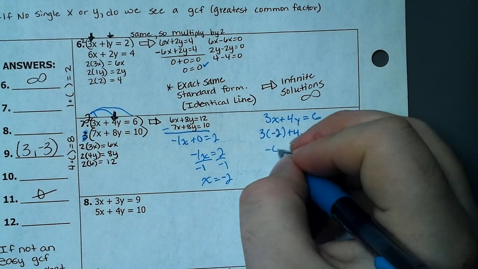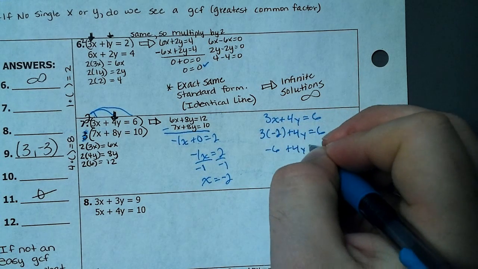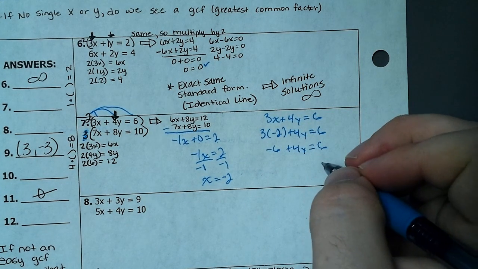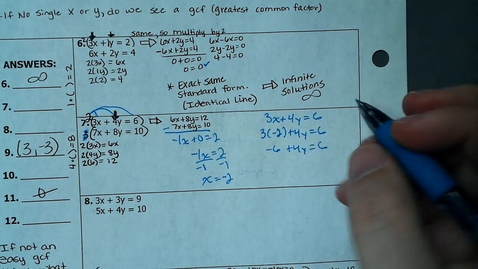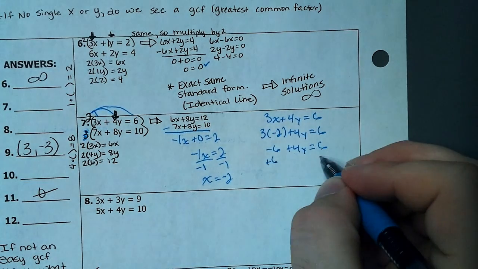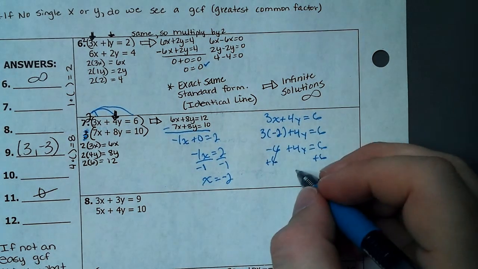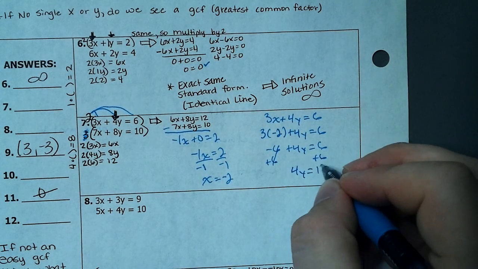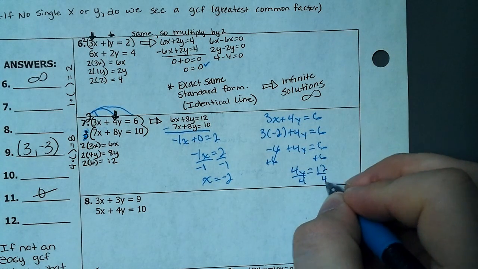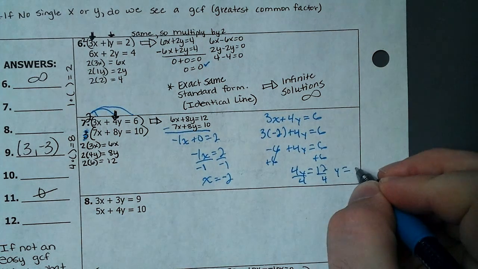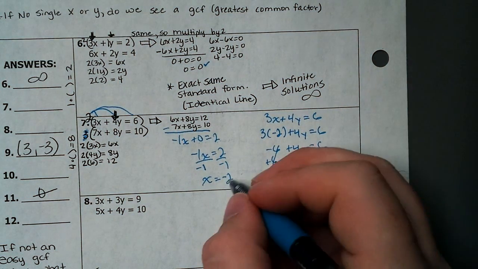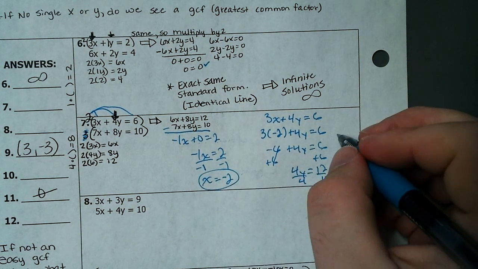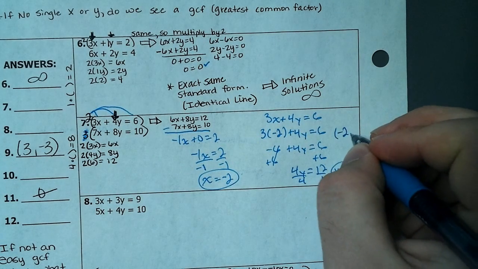Multiply it out, that's negative 6. Now I'm going to add 6. So I get 4y equals 12. When I divide by 4, my y value is equal to 3. So I got my x and y, so it crosses at the point negative 2, comma 3.